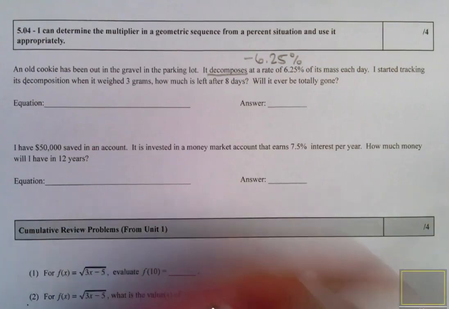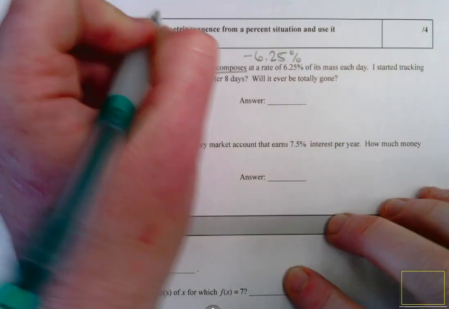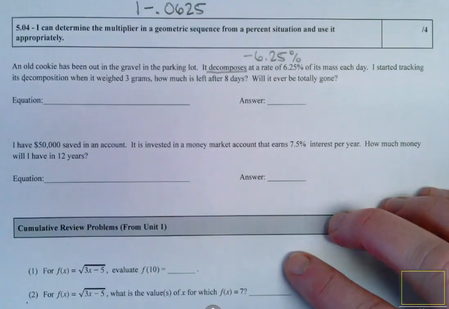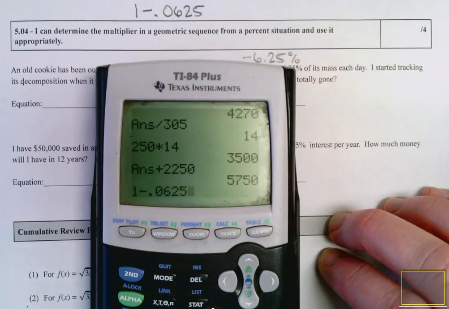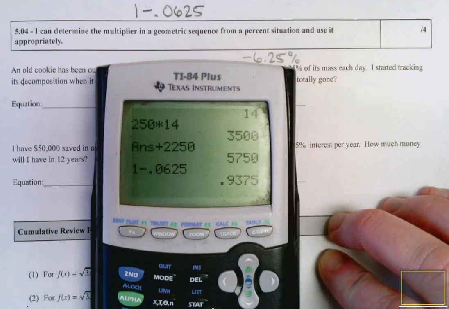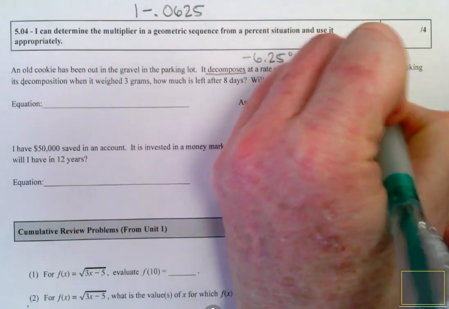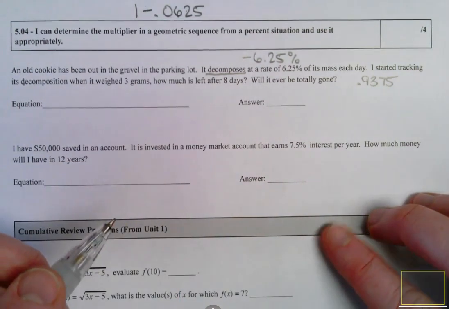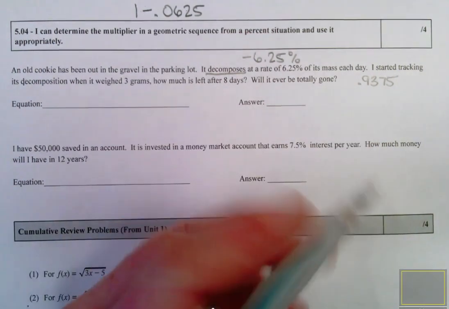Okay, so my multiplier, because it's decomposing, is less than 1. It's 100% minus 6.25%. So you can think of it as 1 minus 0.0625. Okay, 1 minus 0.0625 is 0.9375. That's my multiplier, our common ratio, 0.9375. It began at 3 grams, and each day, it's being multiplied by 0.9375.